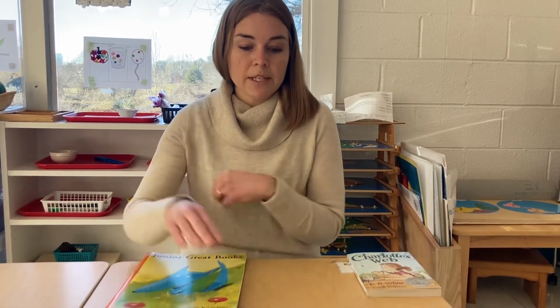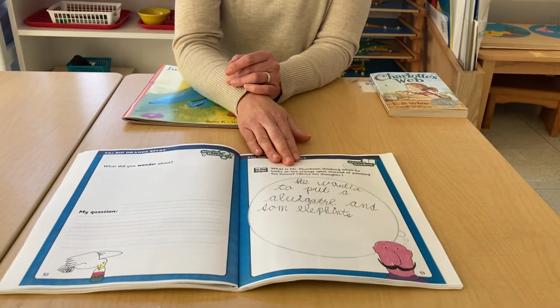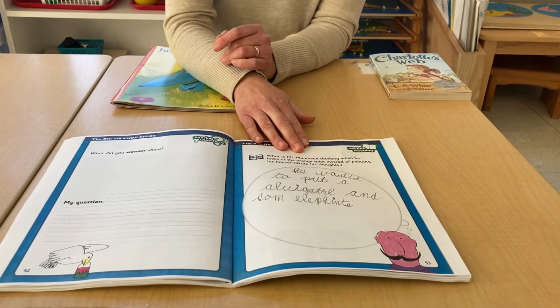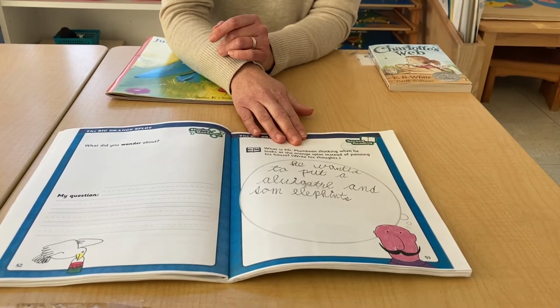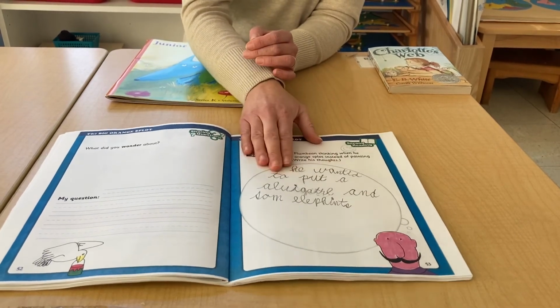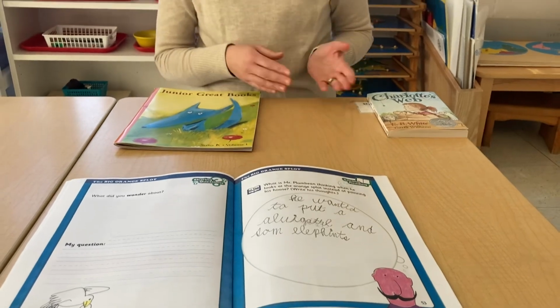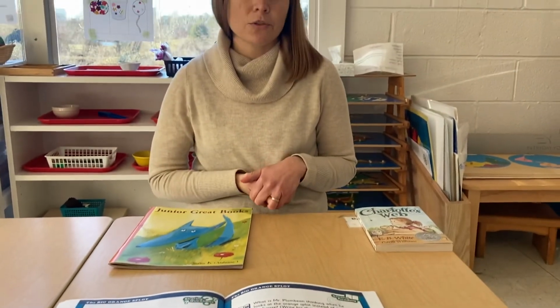I have a sample here of a child's work. The question is, what is Mr. Plumbeam thinking when he looks at the orange spot instead of painting his house? And the child answered, "He wanted to put an alligator and some elephants." So he was demonstrating his understanding of the story through his writing.